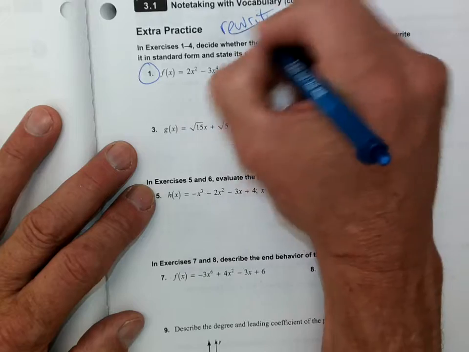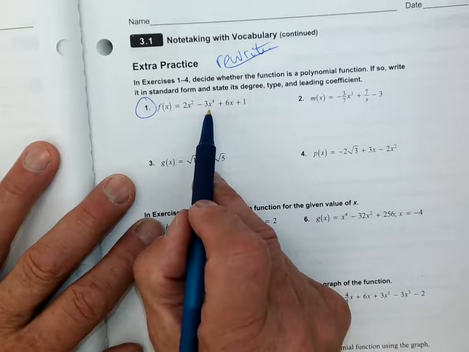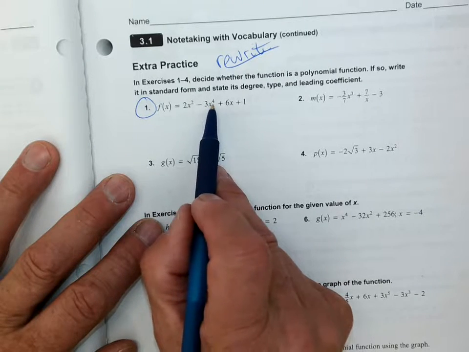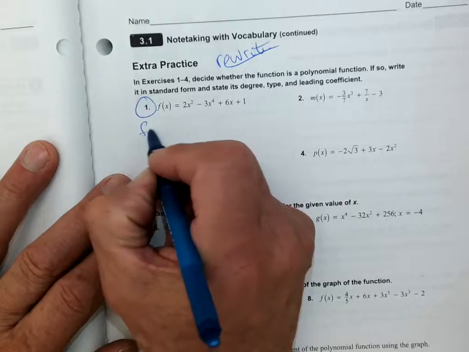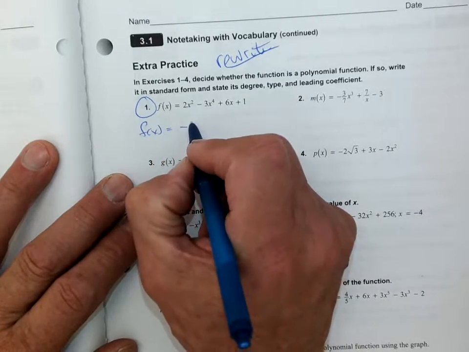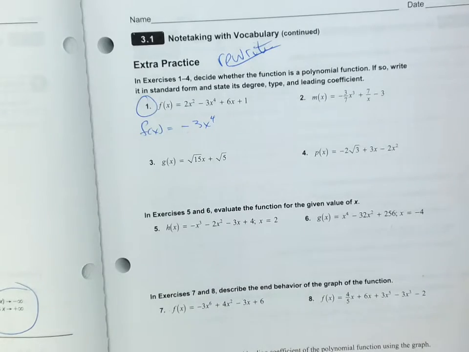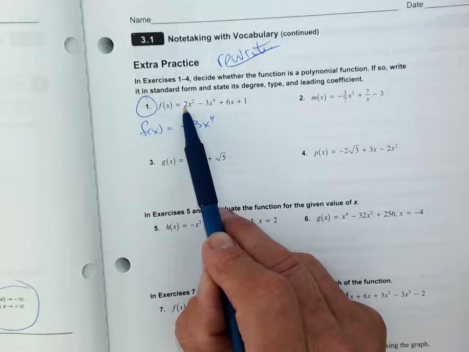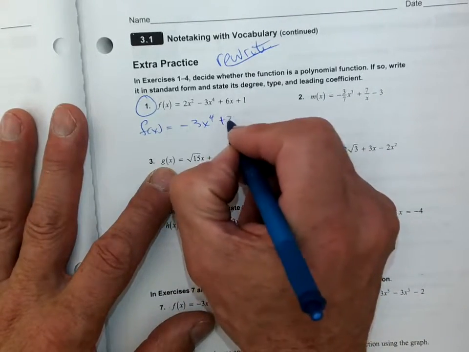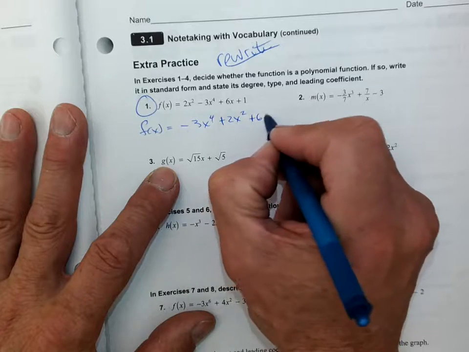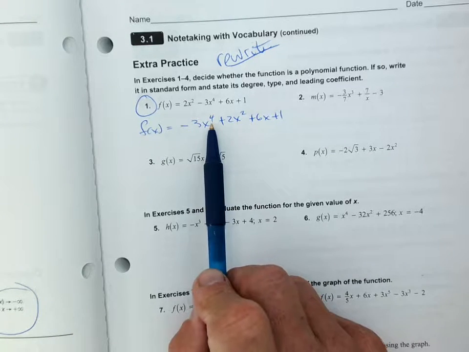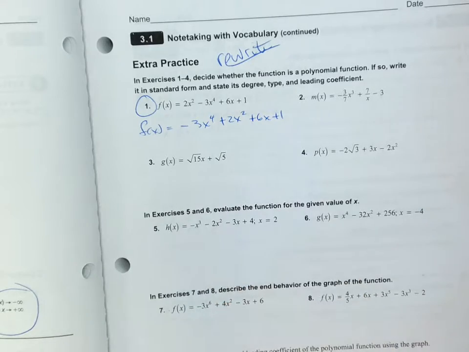Let's rewrite it in order. This is my biggest term because it's x to the fourth, not because of the 3. The 6 is bigger, but you rewrite it in order. So f of x should be negative 3x to the fourth. Put your biggest term first, right? And then what's the next biggest after that? My 2x squared, then plus my 6x plus 1. That's standard form. You put your biggest exponent first, and then your next biggest, and then all the way down. It goes by the exponents, okay?